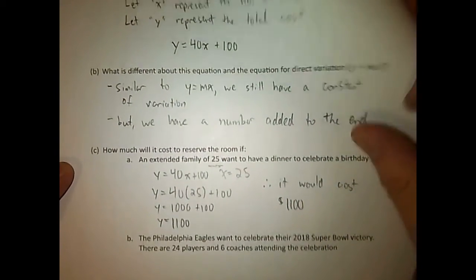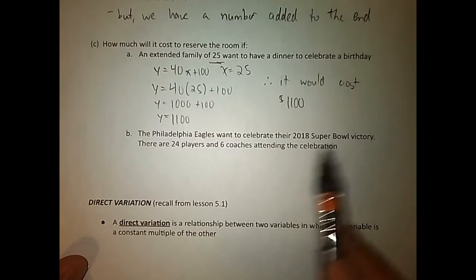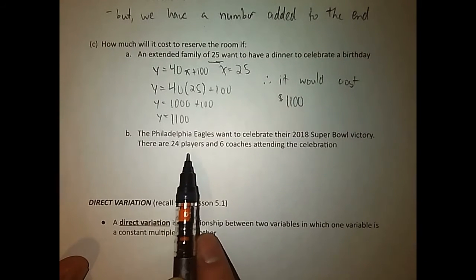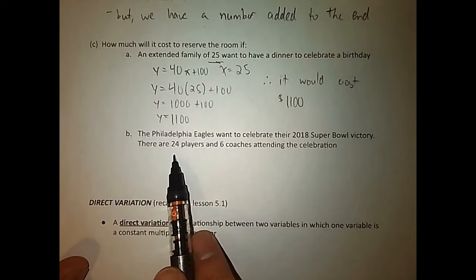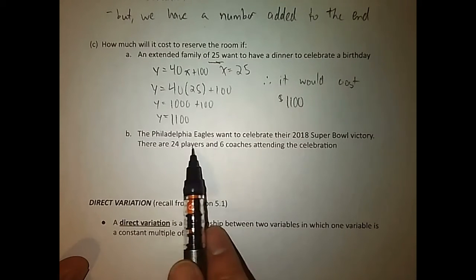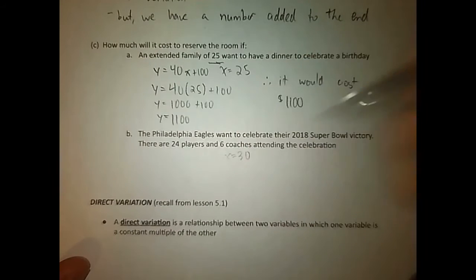Now it says the Philadelphia Eagles want to celebrate their 2018 Super Bowl victory. A little bit dated, this note. There are 24 players and 6 coaches attending the celebration. So how many people are going in total? Well, 24 players and 6 coaches is 30 people. So x is equal to 30.